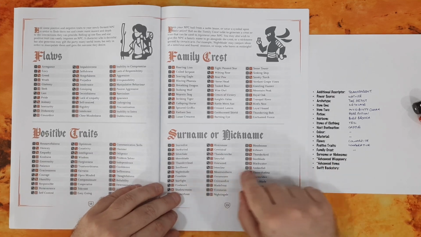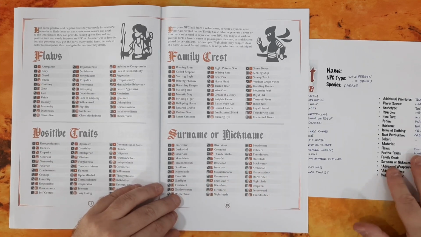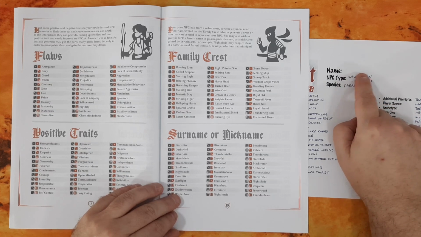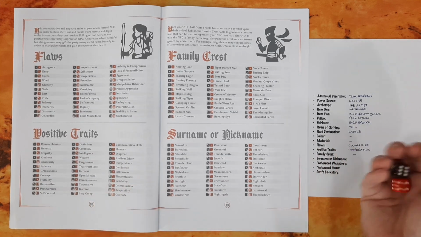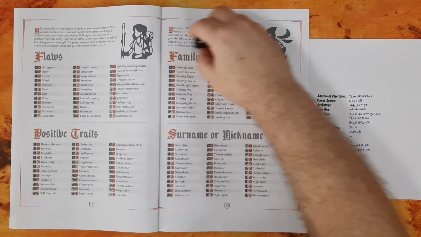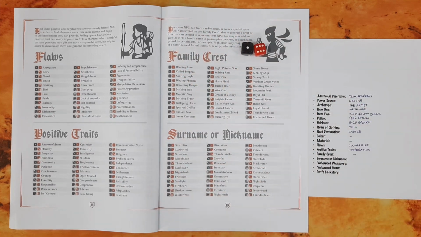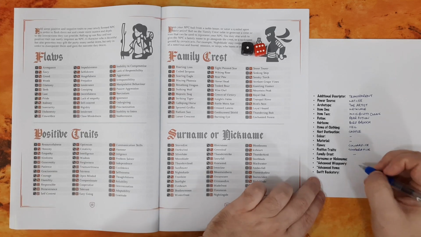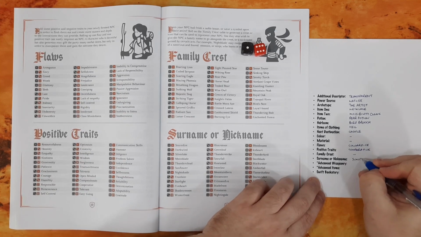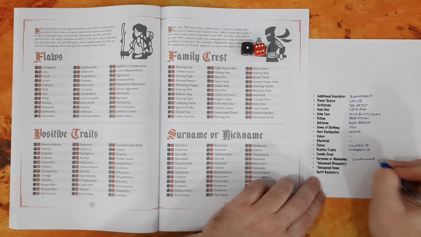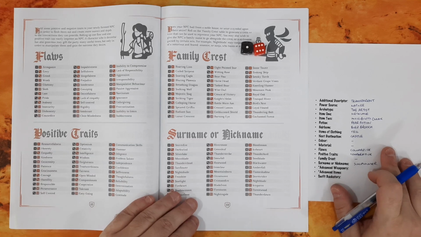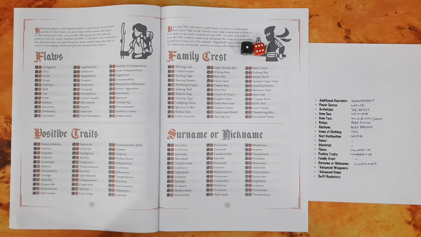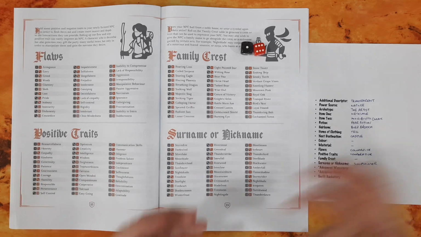What do we got here? Surname or nickname? Oh yes, we could actually come up with part of their name, and then we just have to come up with a forename. Yeah, let's roll up their surname or nickname, shall we? So, we get a 1-6, sunflower. Yeah, I think this is going to be a female. All right, so they're going to be known as Sunflower. Oh dear. So I'm going to make their name something Sunflower. Yeah, that fits. A lot of these random rolls actually seem to be working very well with each other. They seem to mesh.